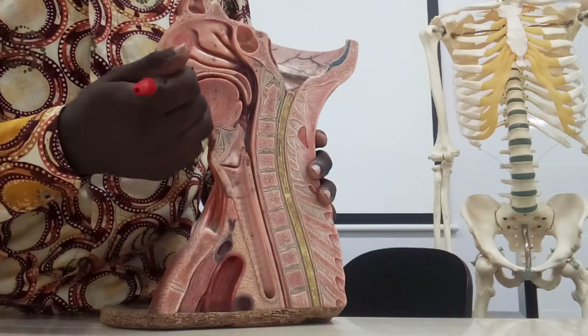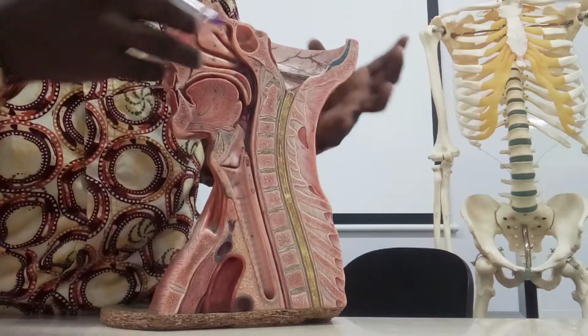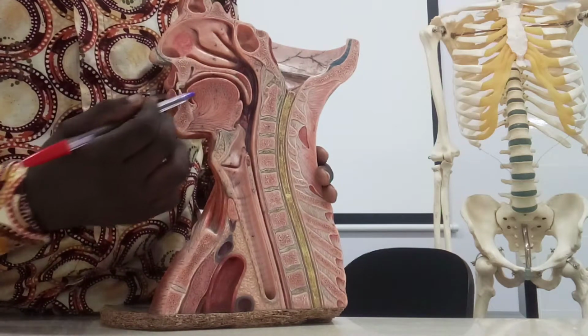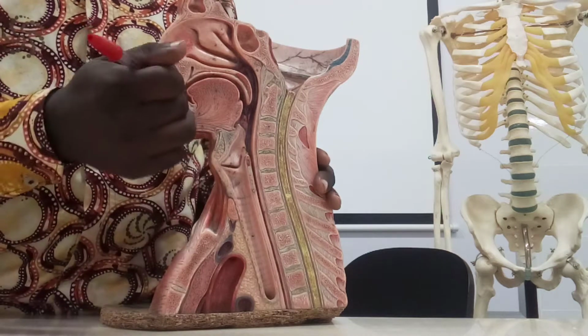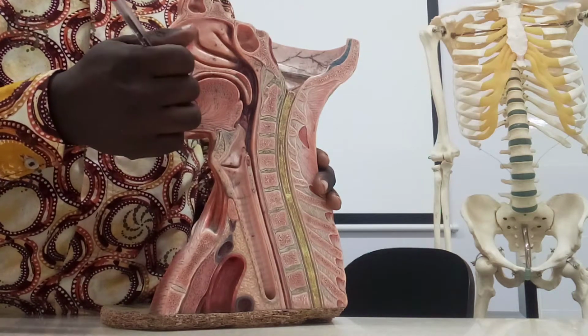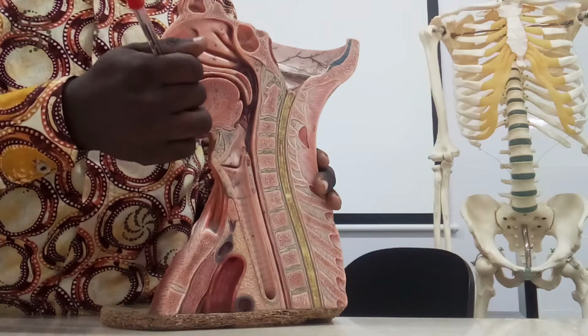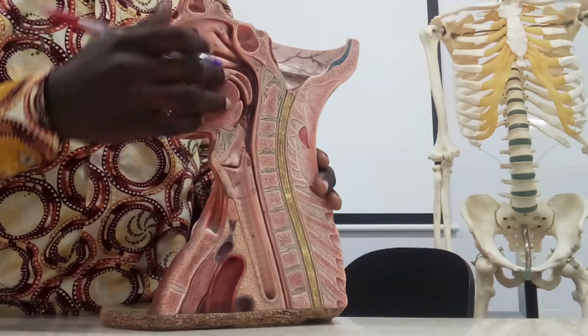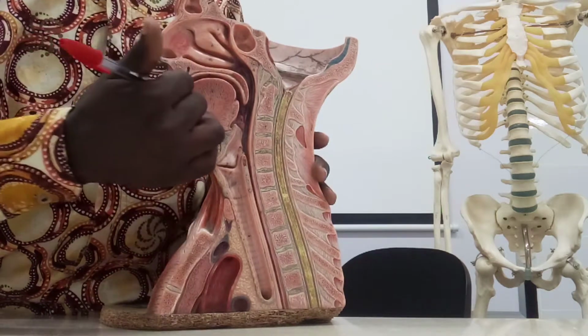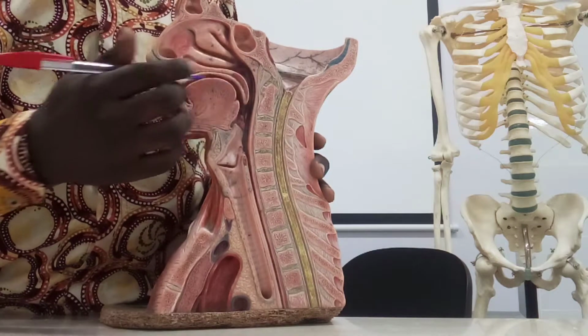Now remember that this vestibule of the oral cavity will communicate anteriorly with what we call the oral fissure.